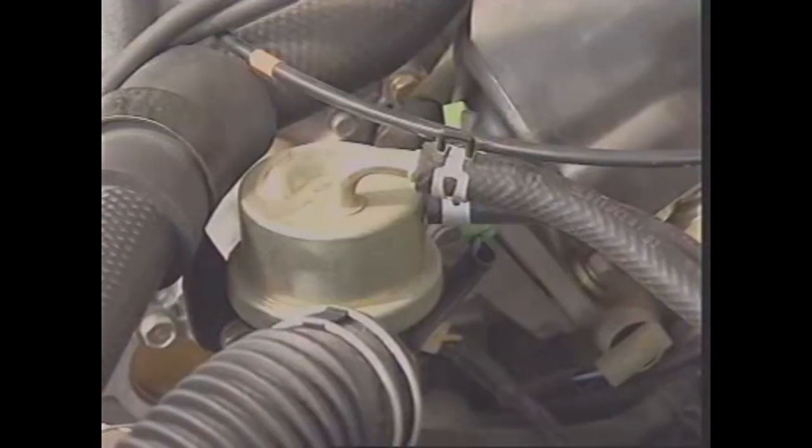An inline filter, usually made of clear plastic, is either between the tank and the pump or between the pump and carburetor. This filter traps dirt and water. The amount of water can usually be seen through the plastic.